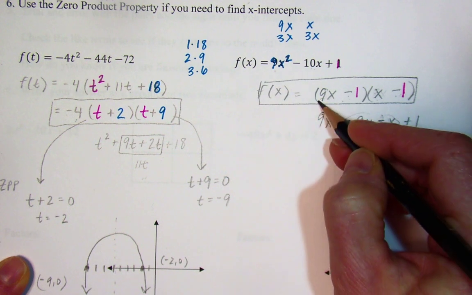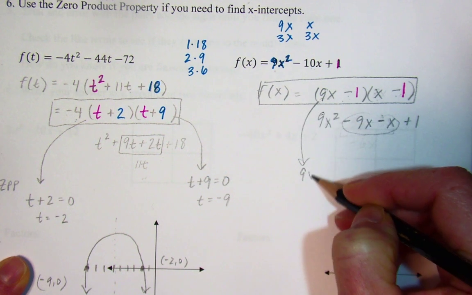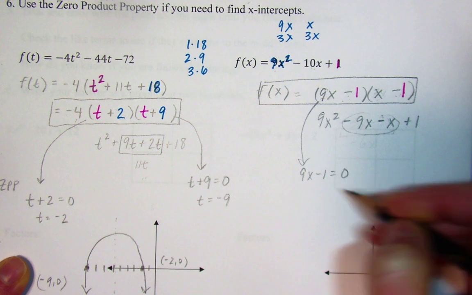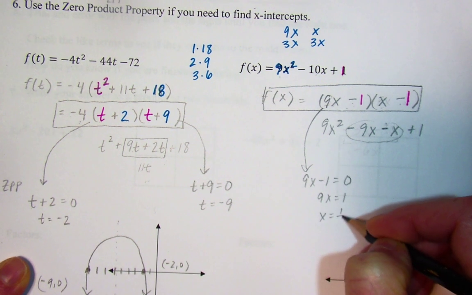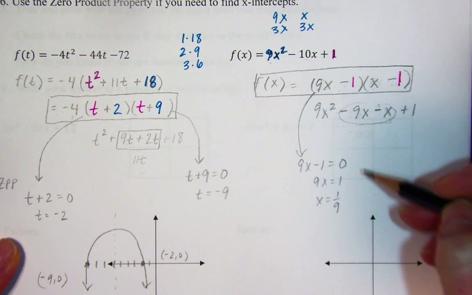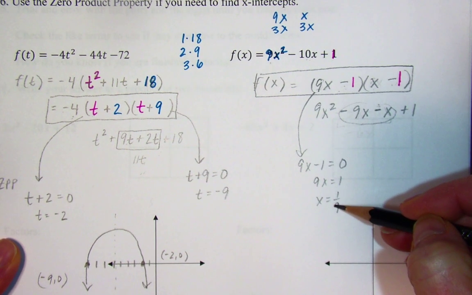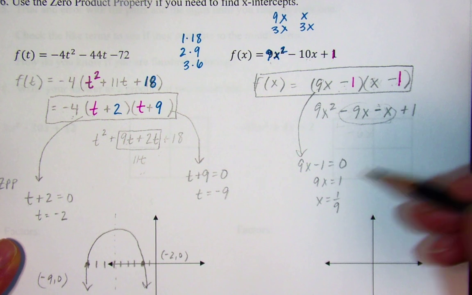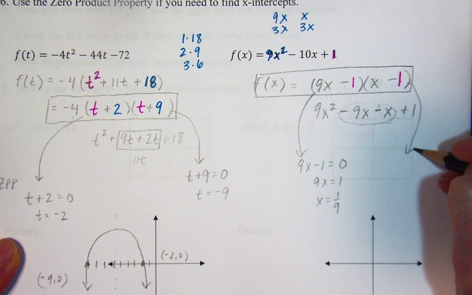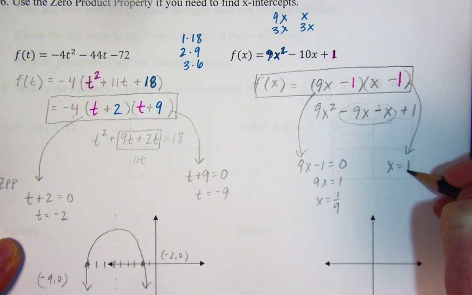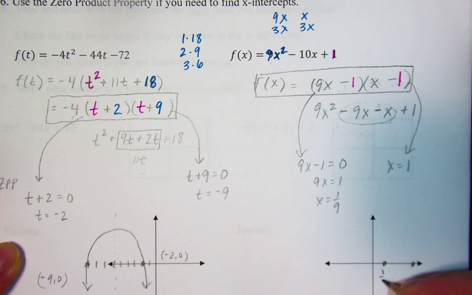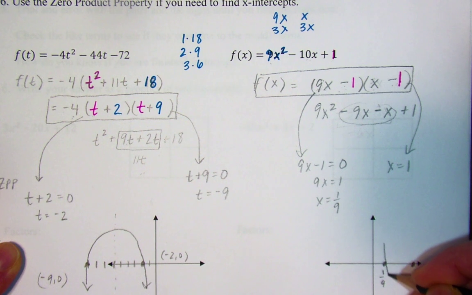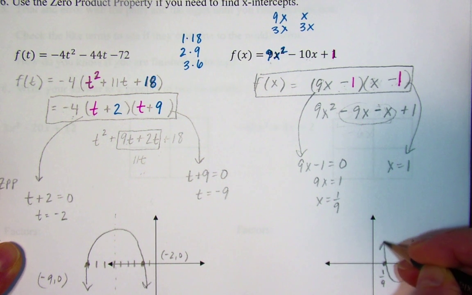And now I'm going to do the zero product property. 9x minus 1 equals 0. 9x equals 1. X equals 1 over 9. You can do all the work to find this intercept if you want to. I'm just doing it quickly for instructional purposes. And here, x equals 1. This parabola will have intercepts at 1/9 and 1. And it is going to open up because the leading coefficient is positive.